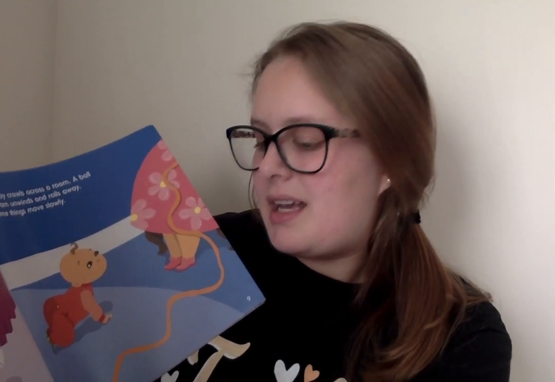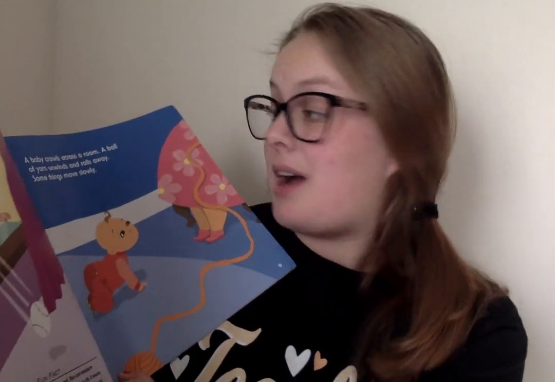A car whizzes down the road. A baseball crashes through a window. Some things move quickly. Fun fact, how fast something moves is called its speed. You can measure speed when the needle on a car speedometer points to 60. It means that it will take 1 hour for the car to move 60 miles.